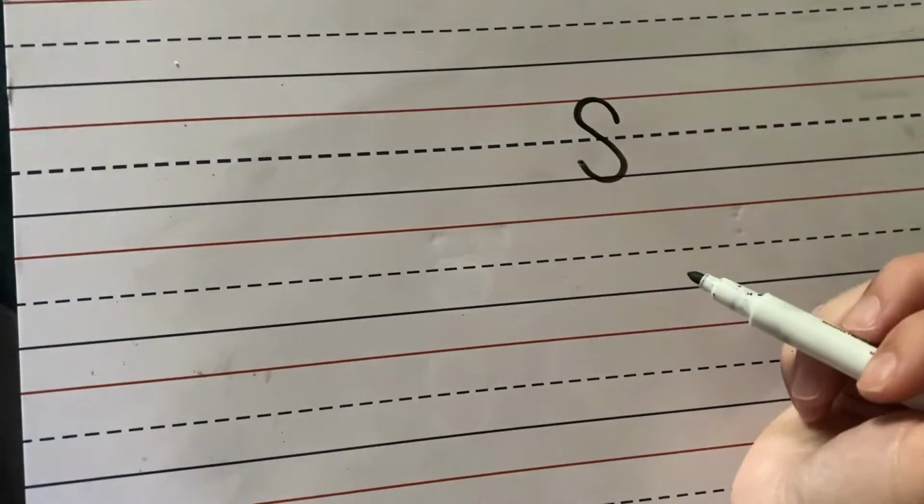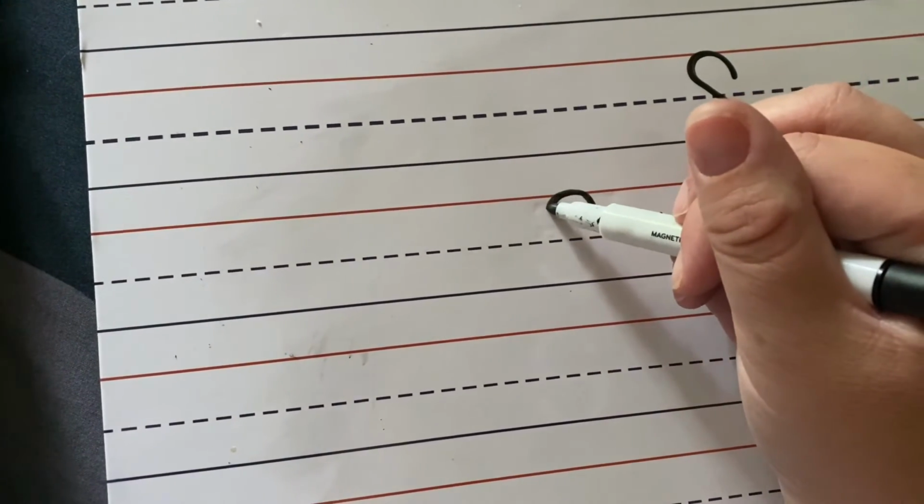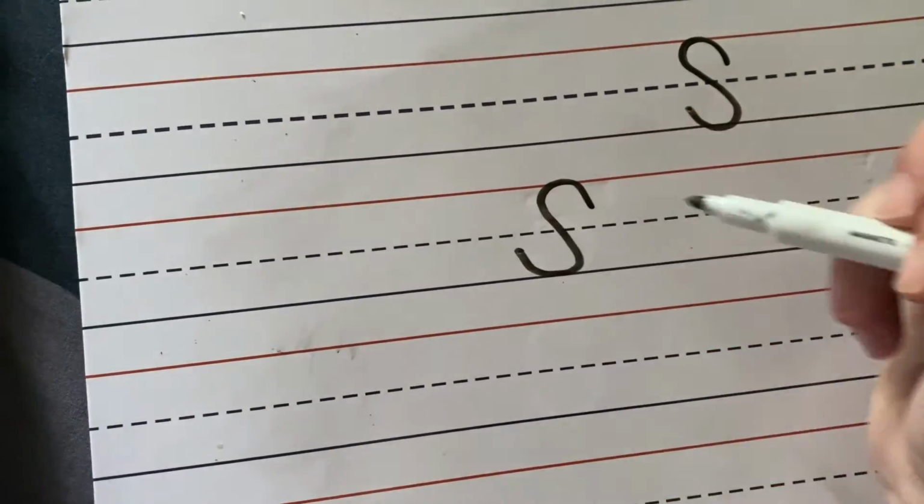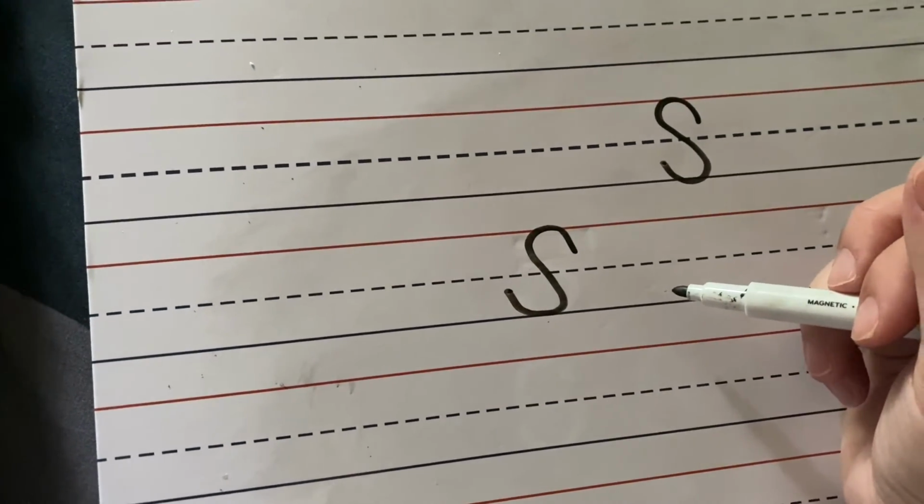Okay, now we're going to do kind of a tricky one. That's the letter S. S is a little tricky because you don't really touch the lines. So let me show you. You start in the middle of the red and the dotted line. You go up, bring it around and go across, bring it around and go up. See how it's a little tricky?